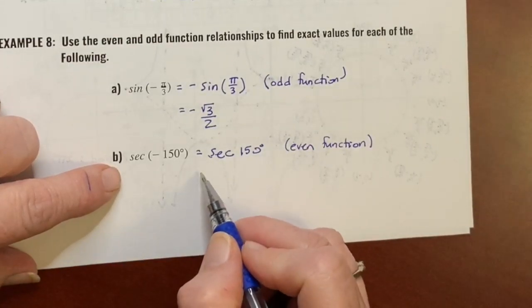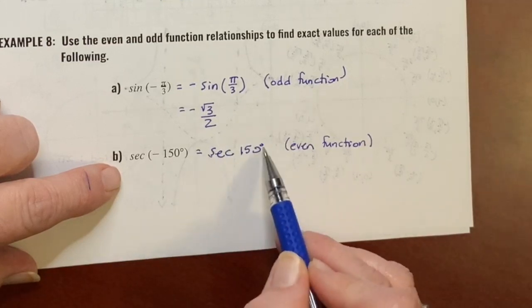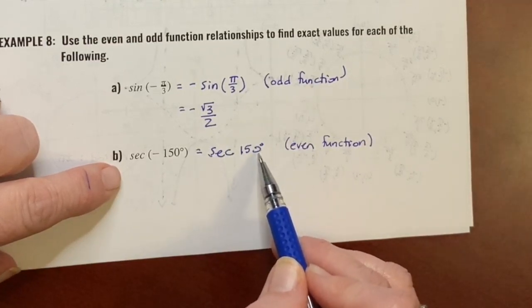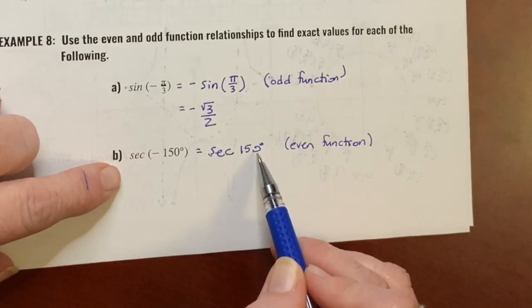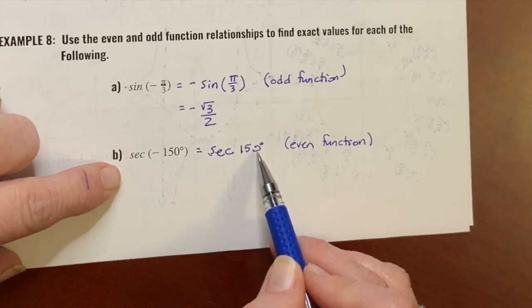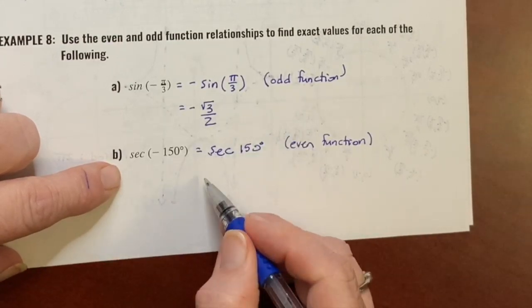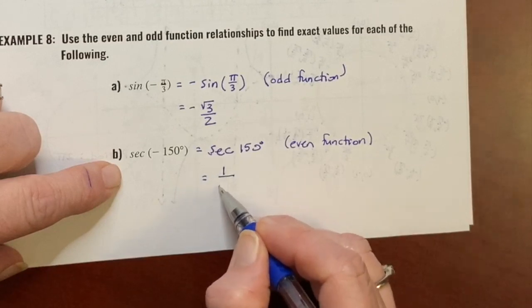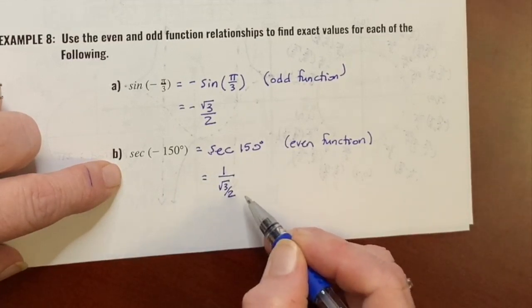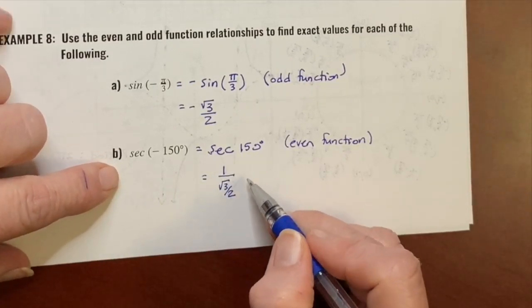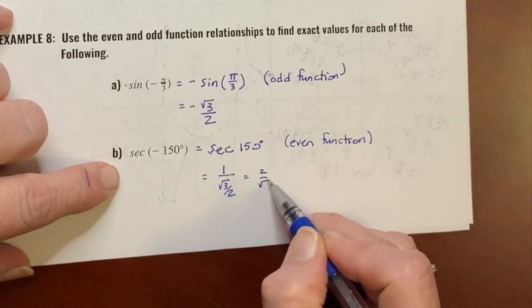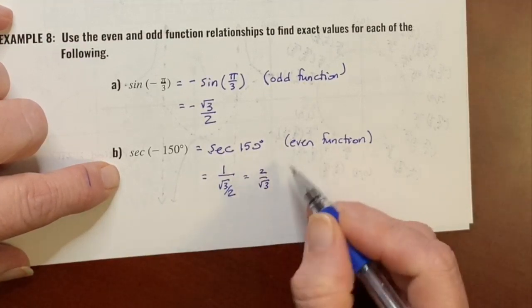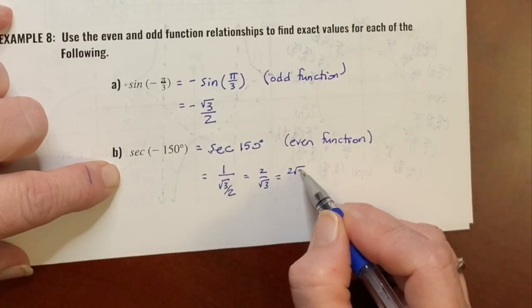If I think of the cosine of the reference angle 30, the cosine of 30 is square root of 3 over 2. But I don't want the cosine, I want the secant, so I've got to take the reciprocal, so it's 1 over square root of 3 over 2, which I can simplify to be 2 over square root of 3. I know that WebAssign allows you to leave it that way, but I'm going to go ahead and rationalize it.